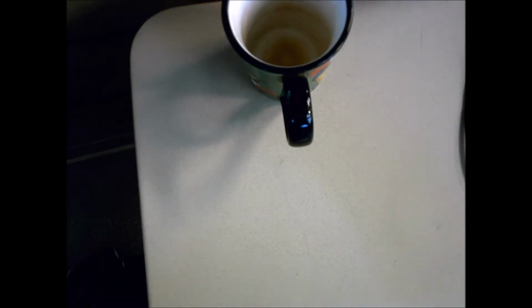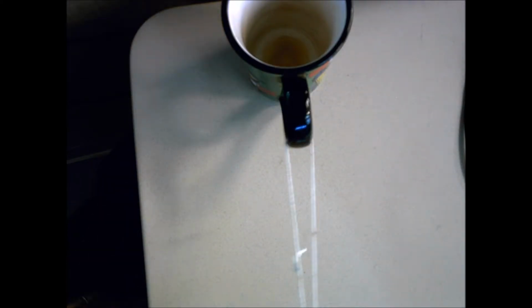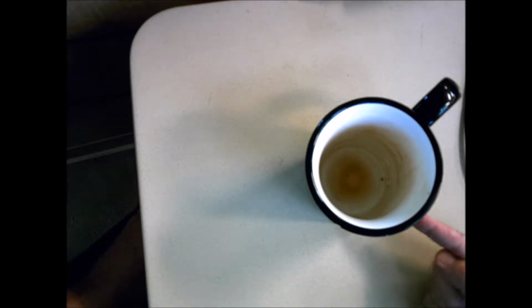Okay? I can put a string on it and do the same thing. Here's a string. String the coffee mug. I can pull on it. So that's a pulling force. Okay? Or I can do this. Okay, I told you this was going to be easy.